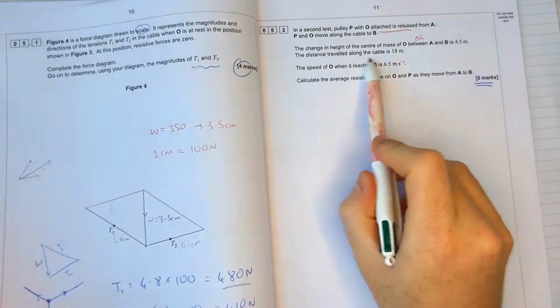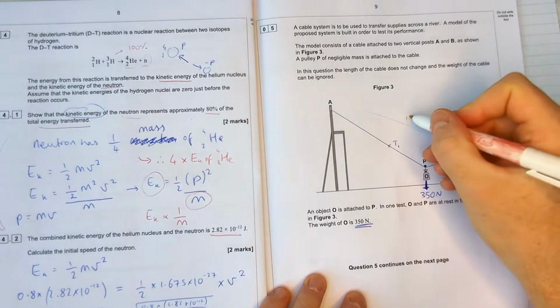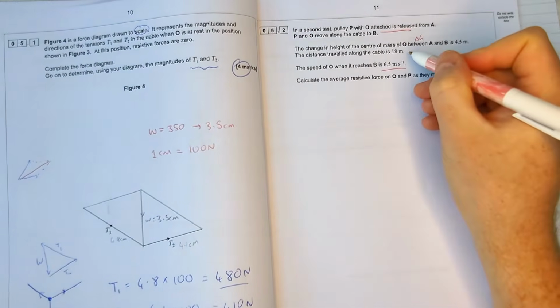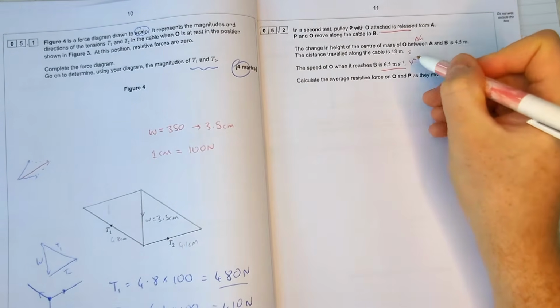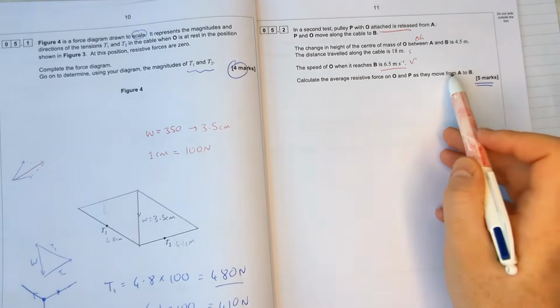We also have the distance traveled along the cable, which is going to be 18. So sort of diagonally, that's going to be 18 meters. The speed when it reaches B is going to be 6.5. So we've got s there, we've got v there, meters per second. Just calculate the average resistive force on O and P as they move from A to B.